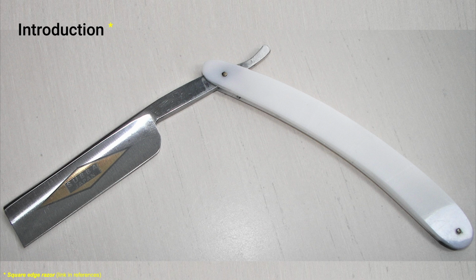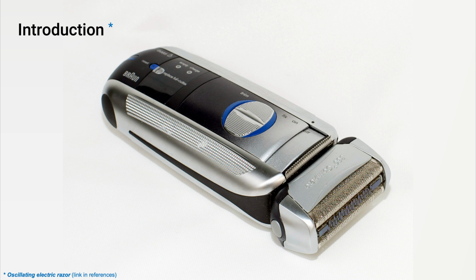Collectively, we looked at this problem and came up with an alternative, which we see represented here. Does the same work as the straight razor does? This is, of course, the oscillating electric razor. It operates in a way which is unquestionably safer. Additionally, it's easier to master.